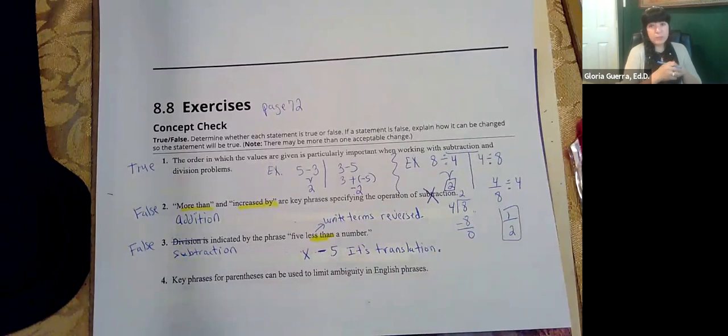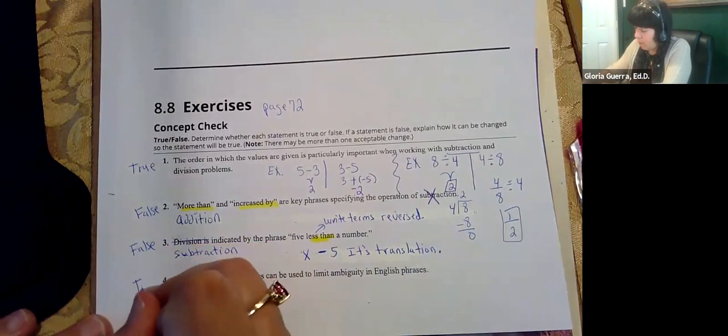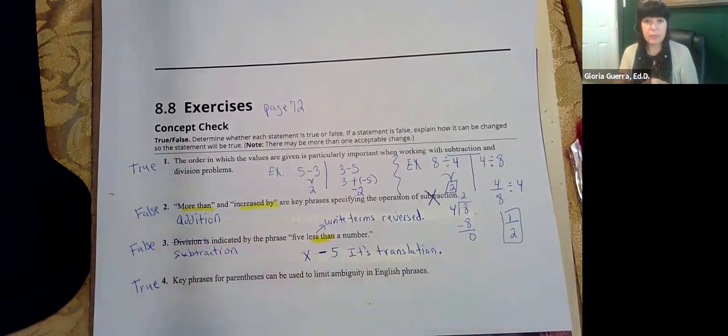And then last but not least, number 4 says key phrases for parentheses can be used to limit ambiguity in English phrases. Yeah, so we'll put true for that one. We saw that in vocabulary. So key phrases for parentheses can be used to limit ambiguity in English. So that's true.